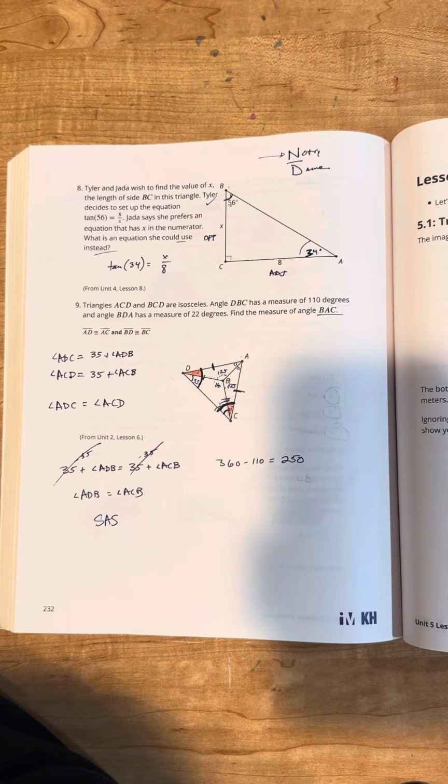It's an angle bisector, I know that. Is there a way to determine if it's equilateral? Doesn't look like it. Let's see, 125. How do I get that? I can figure this out.